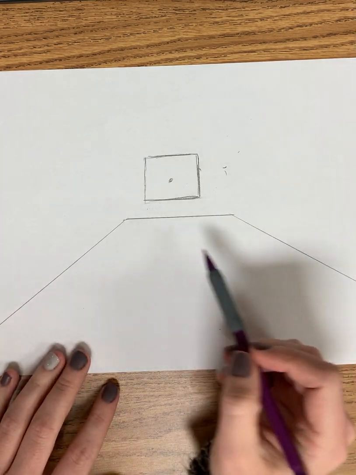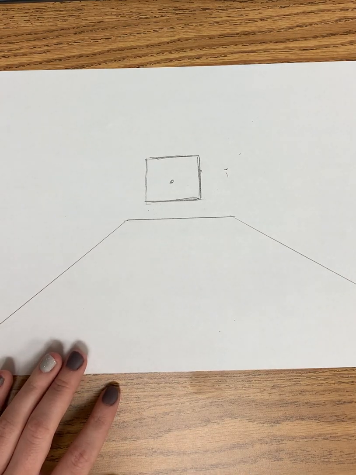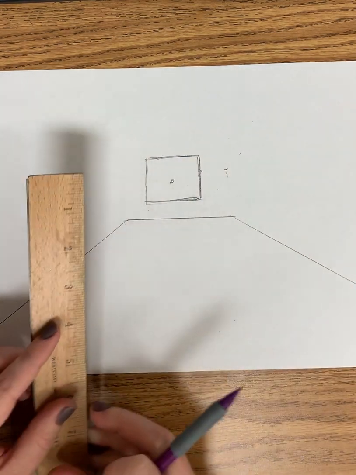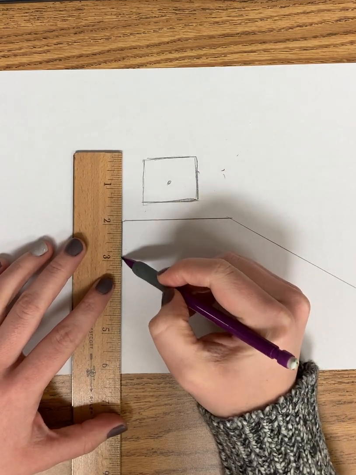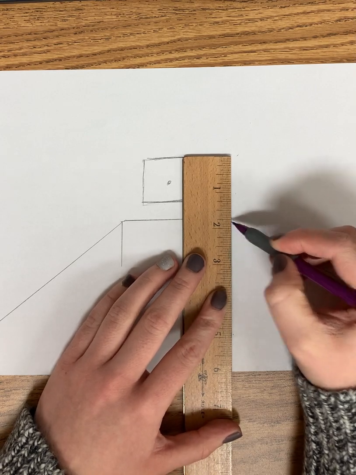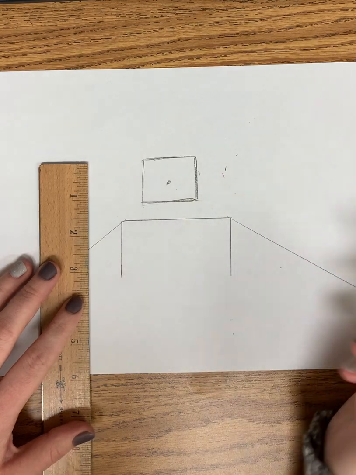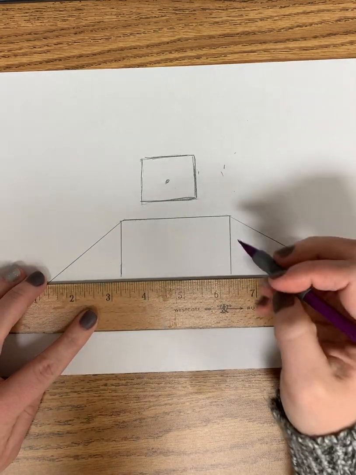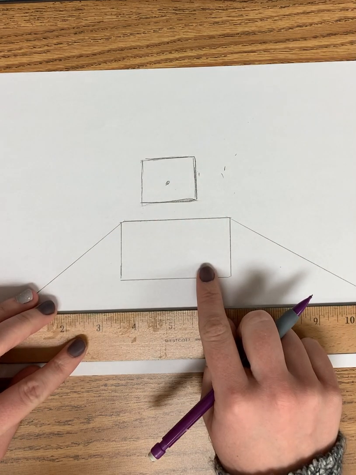So right here, this is a wall. So what we're going to do is right here on this corner, we're going to bring this line down on both sides. Try to make them somewhat even. And then we're going to connect them. This is your back wall.